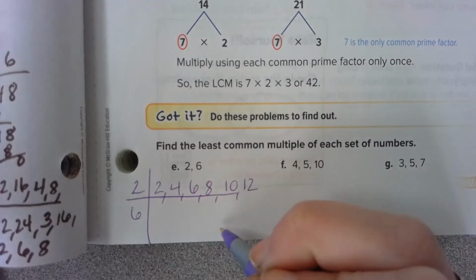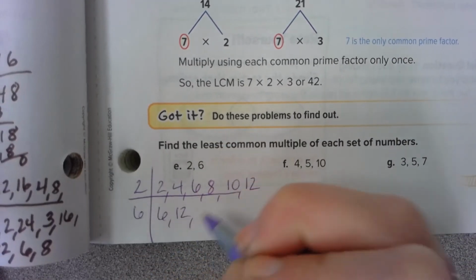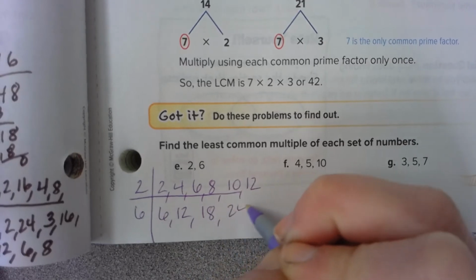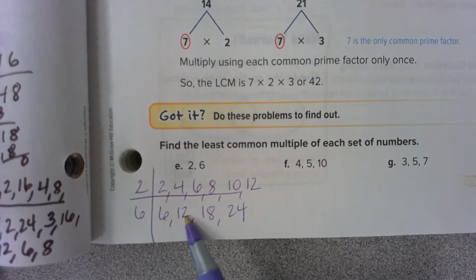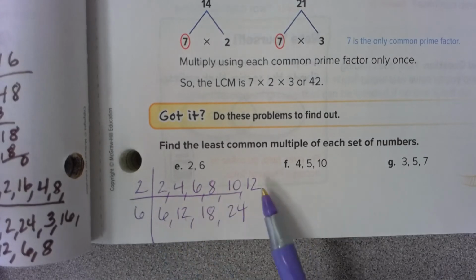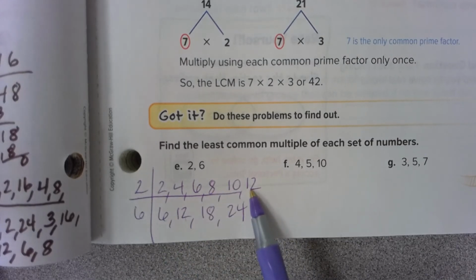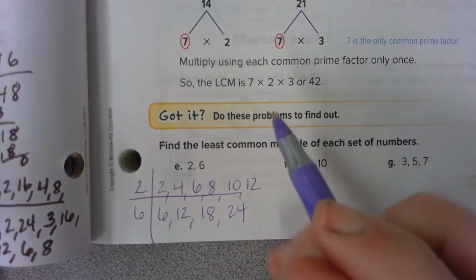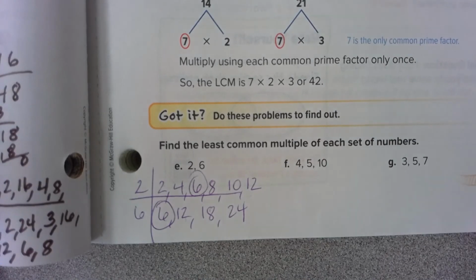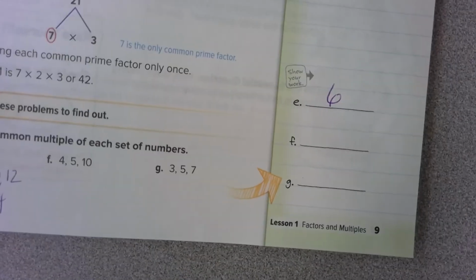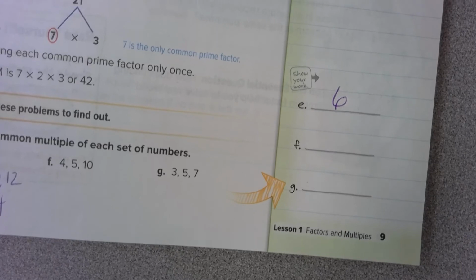And let's count by 6s. 6, 12, 18, 24. Well, now I have a common multiple of 6, and I have a common multiple of 12. Which one do you think we would do? If we're trying to find the least common multiple, it's going to be 6, because they can both go into 6. Okay, so I'm going to write that as my answer on the E spot over here.